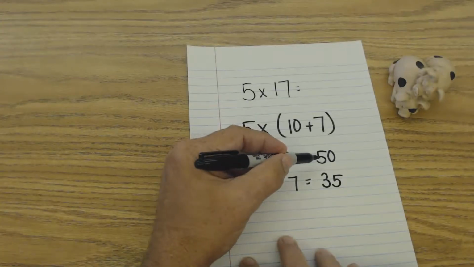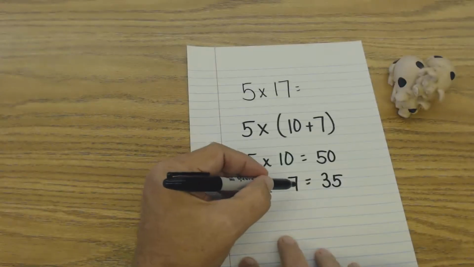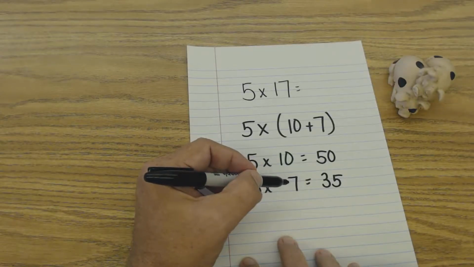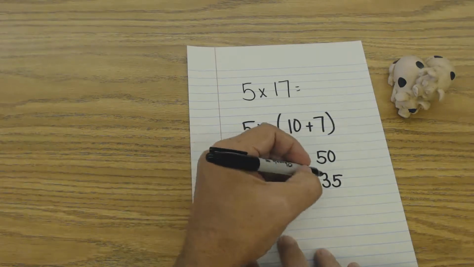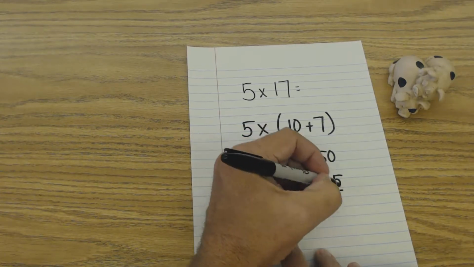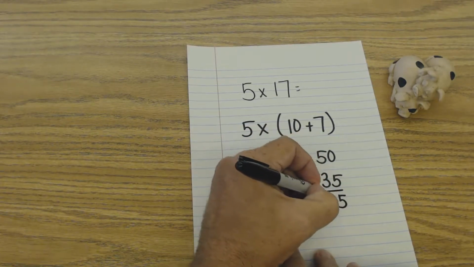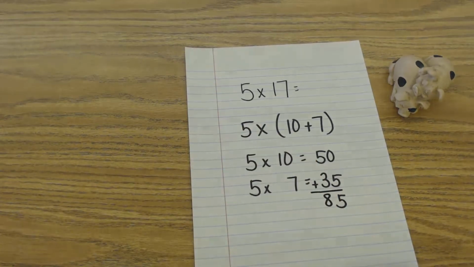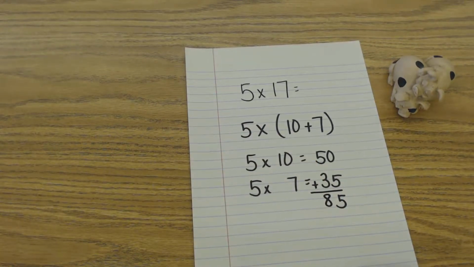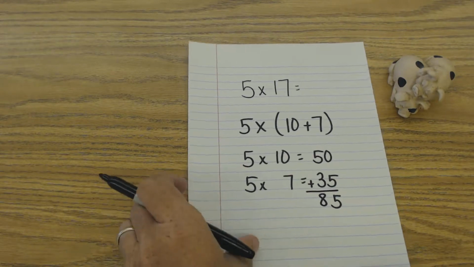5 times 10 is 50, a basic fact that students learned in 3rd grade. 5 times 7 is 35, which is a basic fact students learned in 3rd grade. And then we could add them together and get the answer of 85. That is where we will get to with the distributive property. But tonight we are going to take it even a little more slowly than that. Let's have a look.